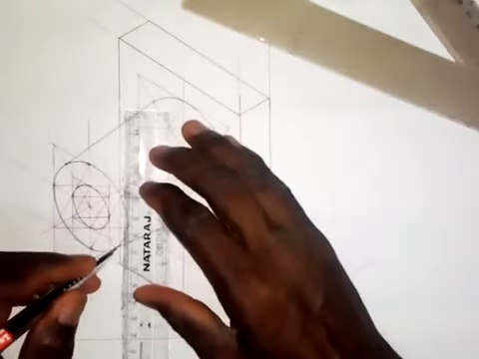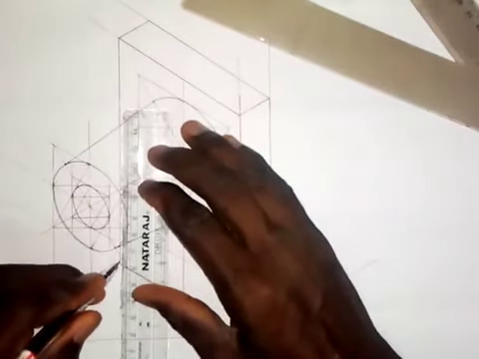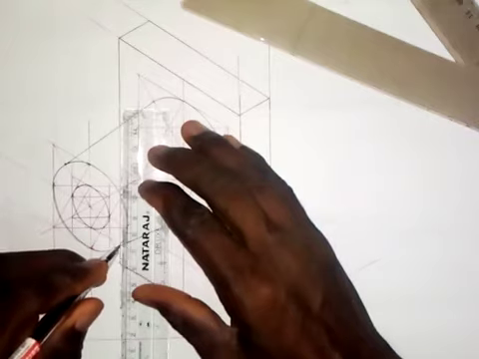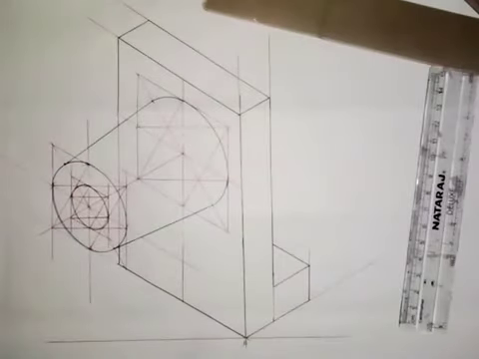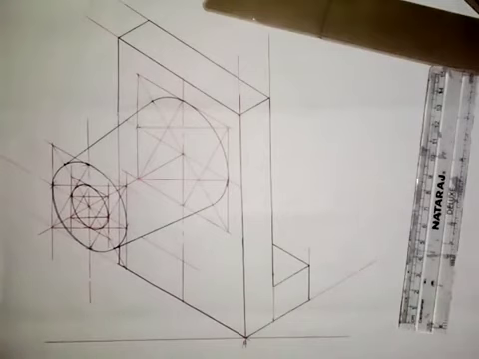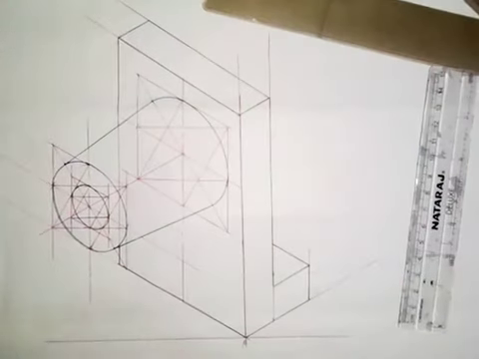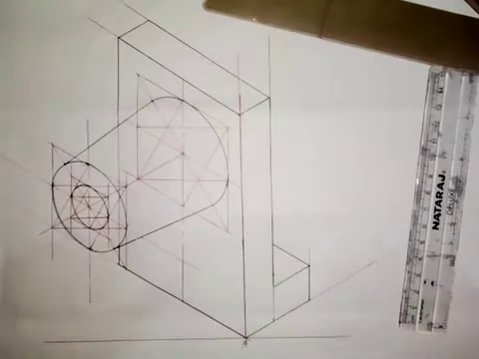So I make this a thick line. Okay, so I believe you can see the end result. So this is what the isometric view will be.